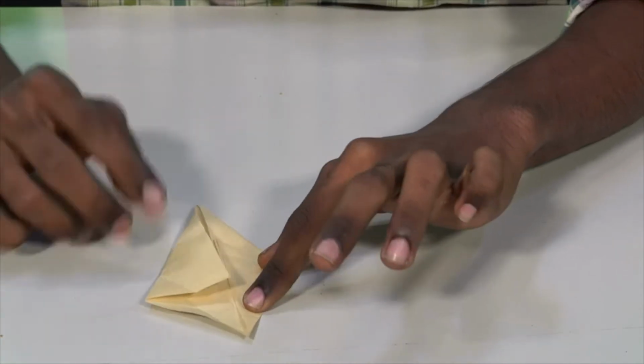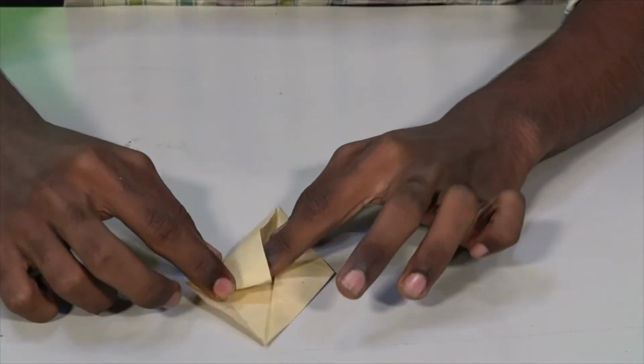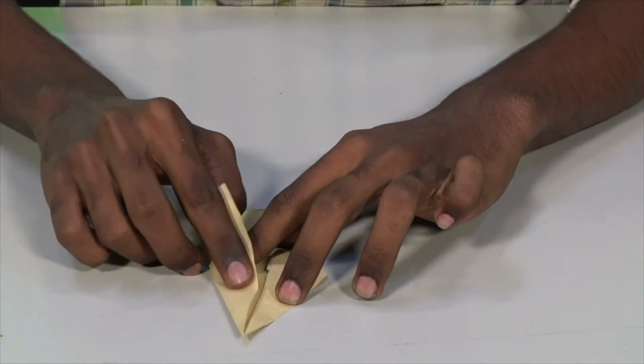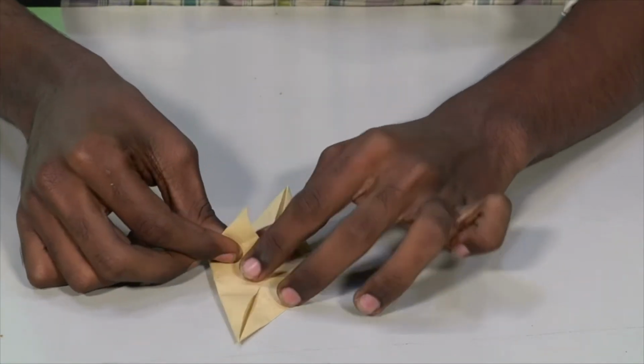Now do the same thing. Put your finger here. Push this along the vertical line. Now here a triangle has to be formed.